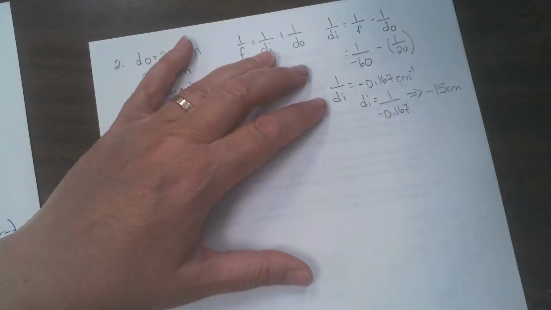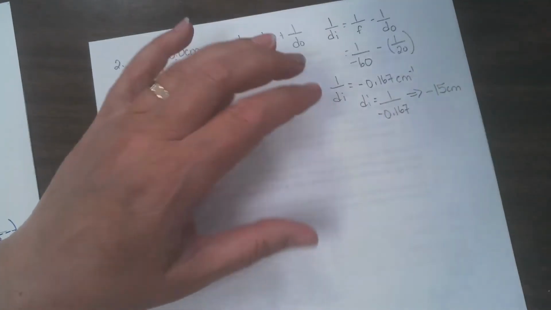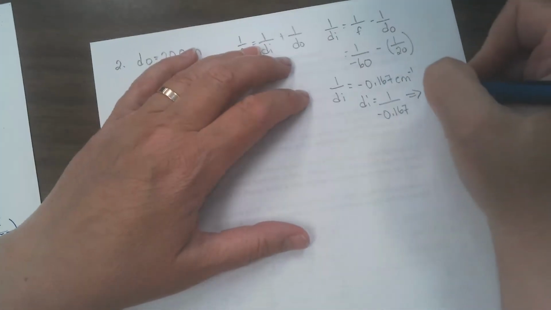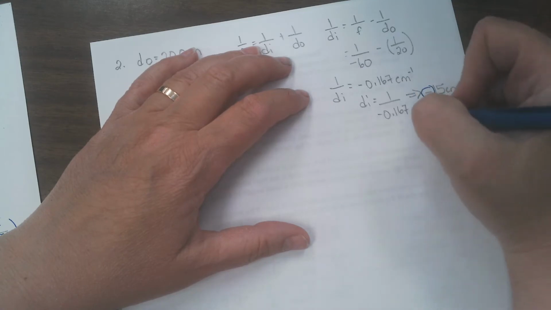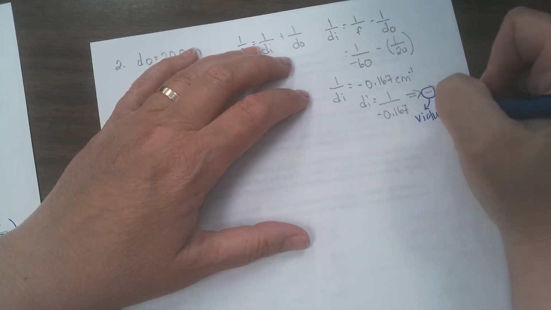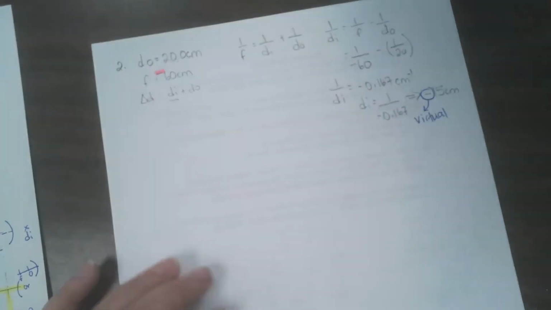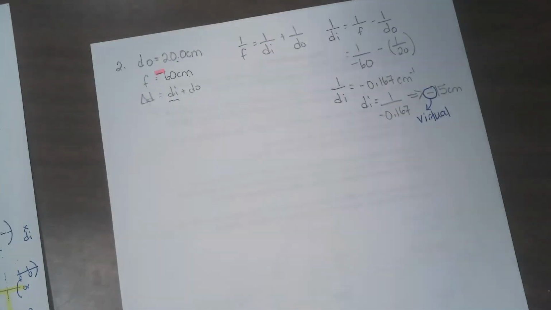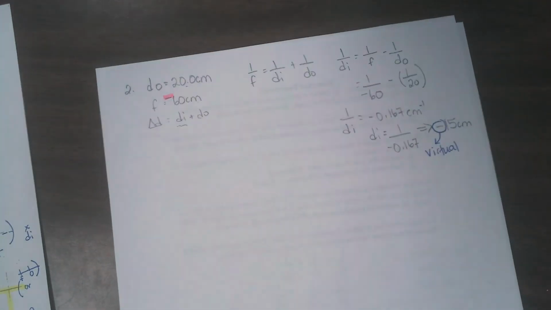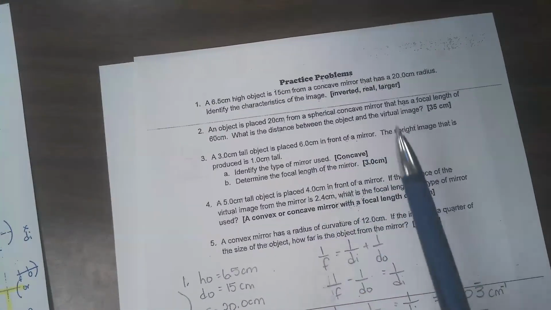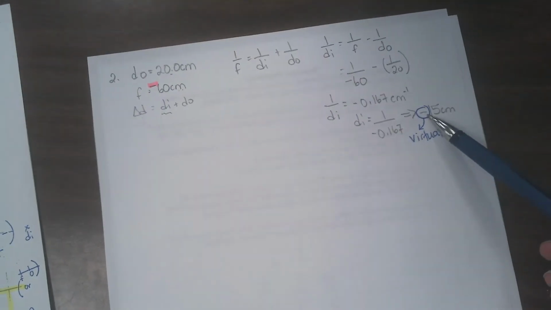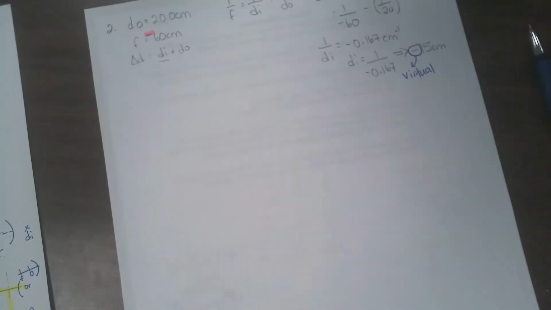This negative here, all it tells us is that our image is virtual. In other words, we're not going to see it. It's behind the mirror, which is kind of what we're looking for, because the question asked us, what is the distance between the object and the virtual image? Well, we did something right because we got a virtual image.